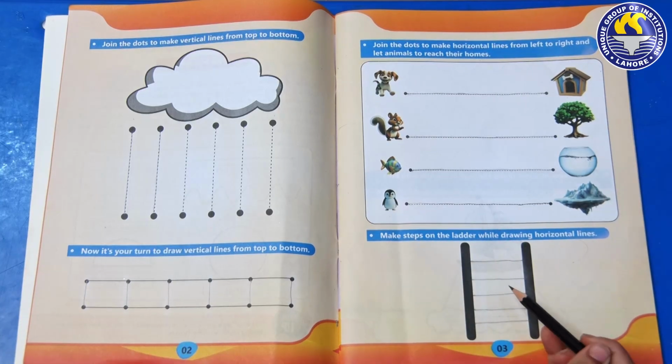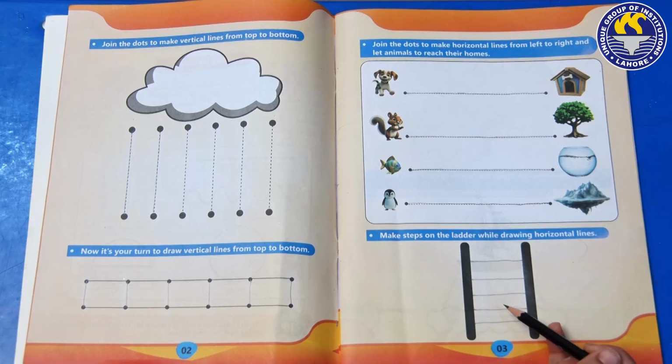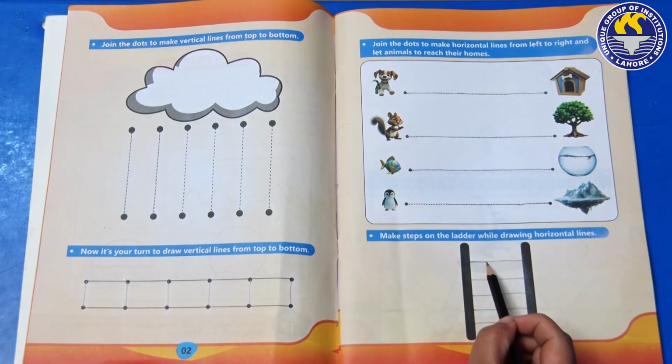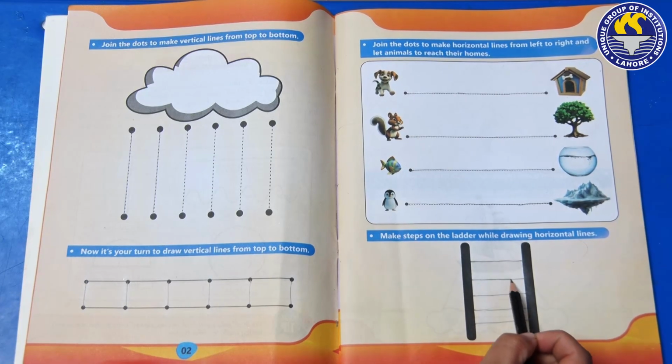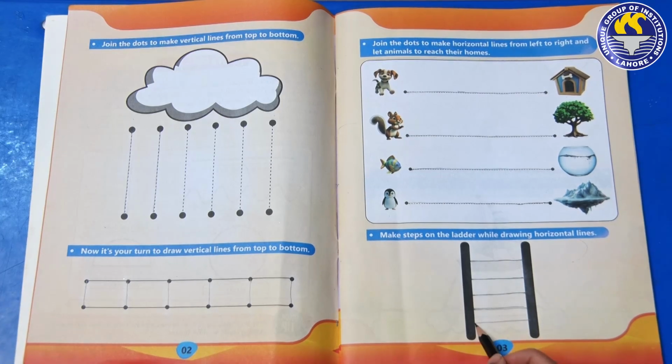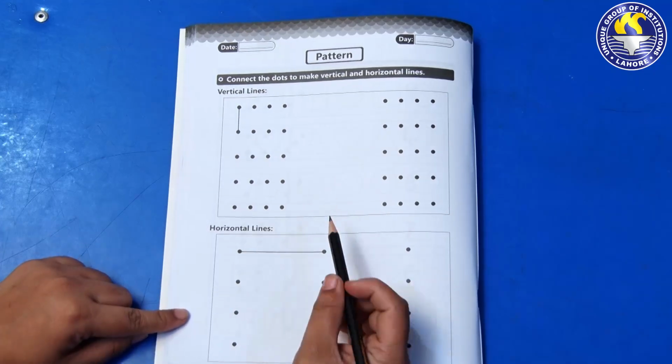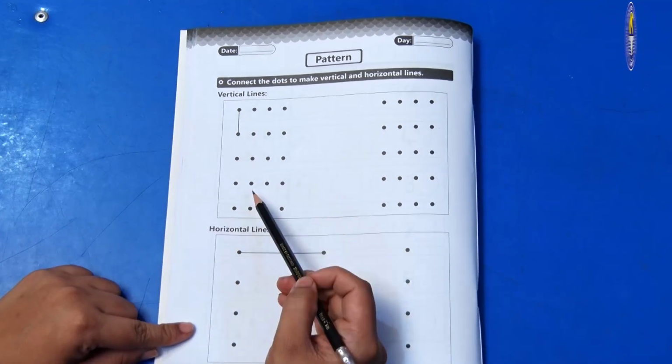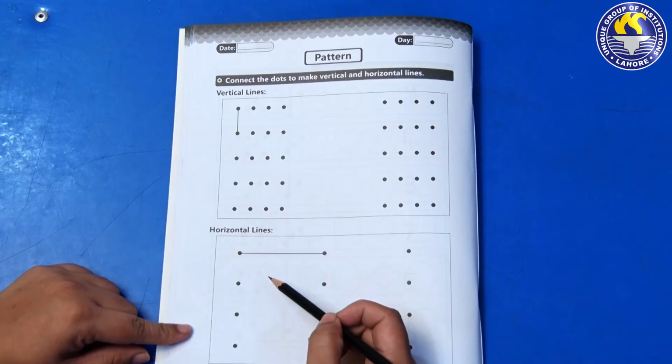Well done. Now you have to make the ladder like this by making the horizontal lines like this. Okay, dear ones, now we are going to practice the vertical lines first and then the horizontal lines.